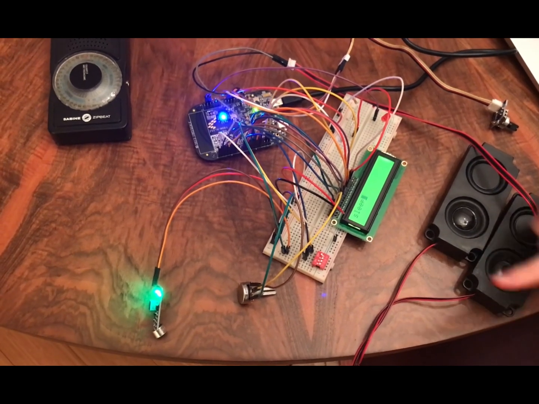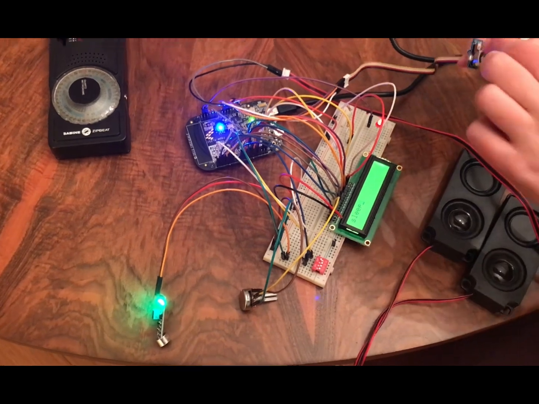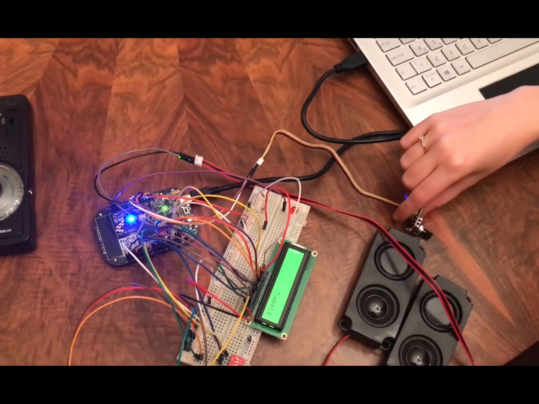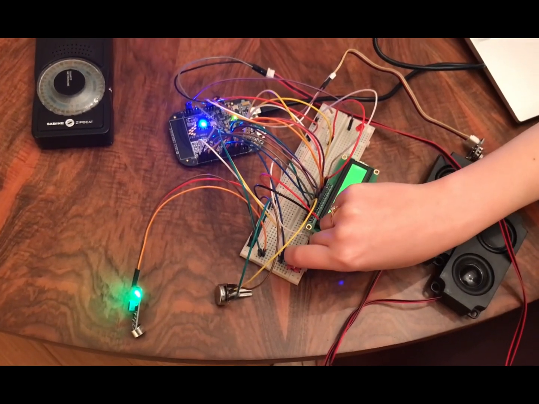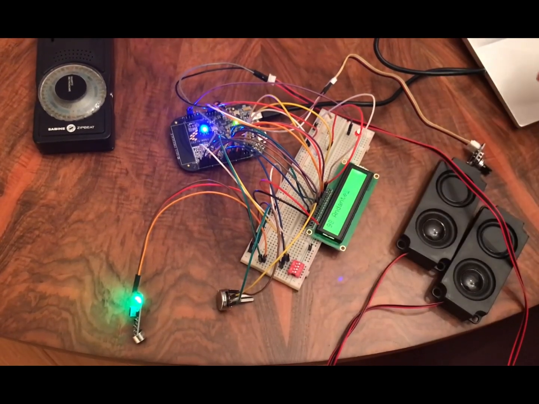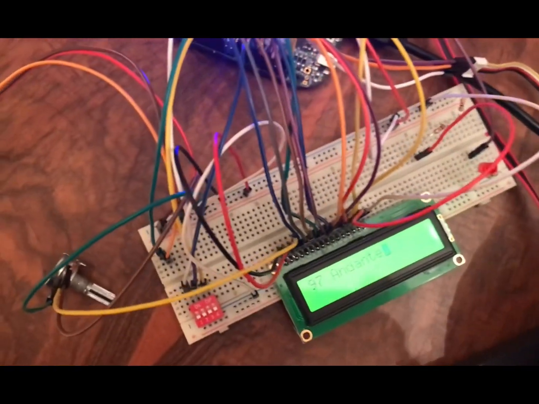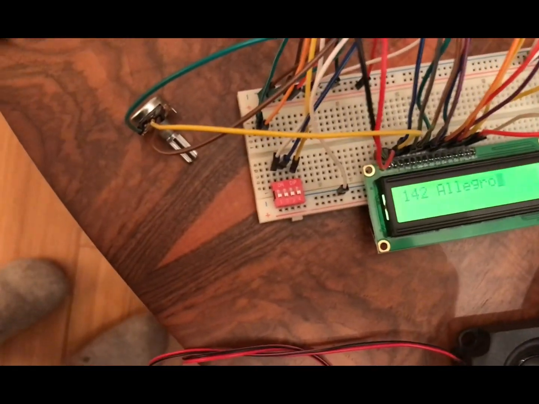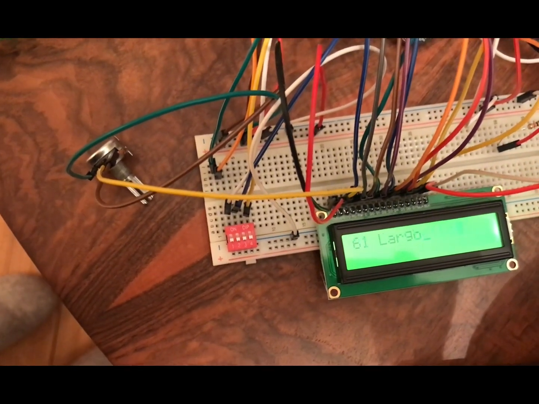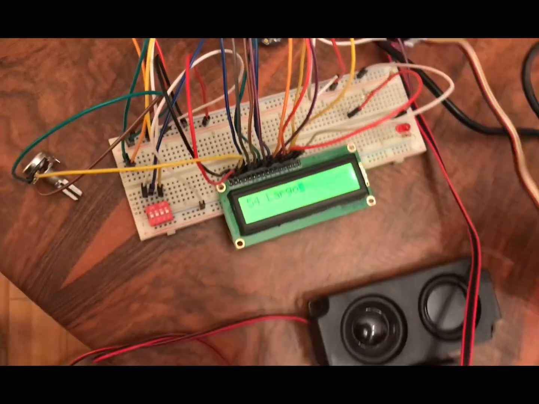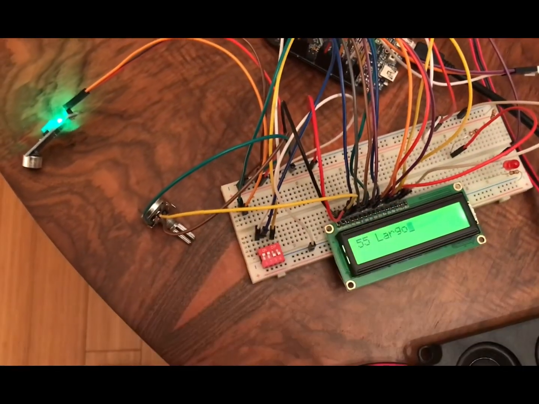Now, if we want to switch back to the normal mode, where we can adjust the tempo by turning this rotation encoder, we just switch the fourth switch off again. And now, as you can see on the LCD, we're back to the normal mode, and we can freely adjust the tempo by turning this knob. And still, we can adjust the frequency.